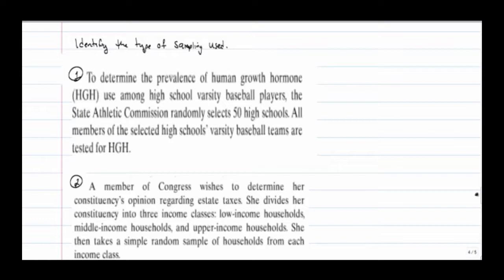If we look at this, the groups would be the high schools that are in the different leagues. And then once they got the high schools that they selected, they surveyed every member on that team. So all members were selected. After they randomly selected 50, all members in that group then were used. So this is cluster.